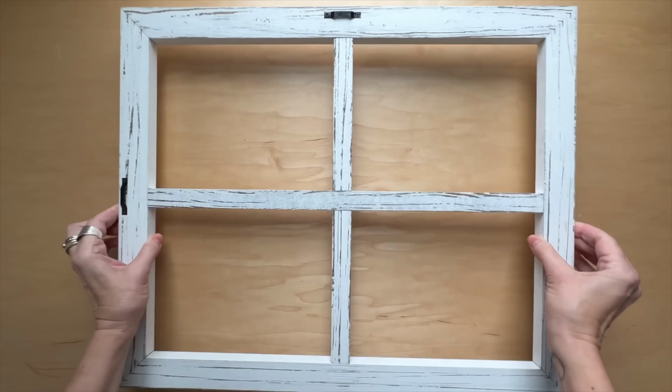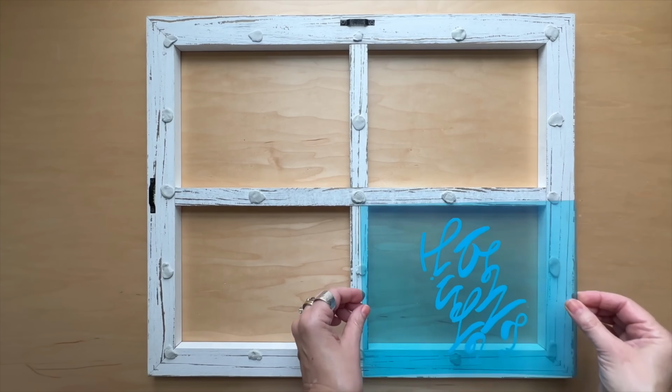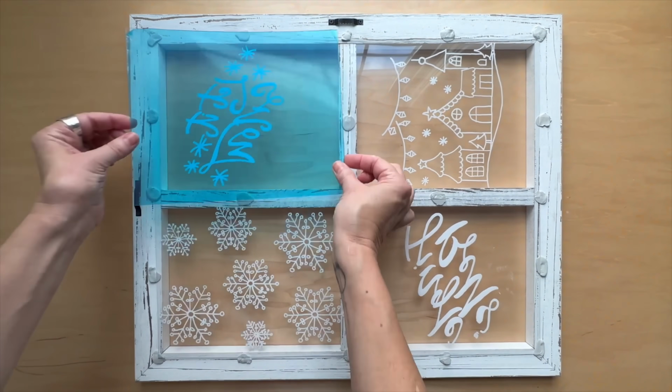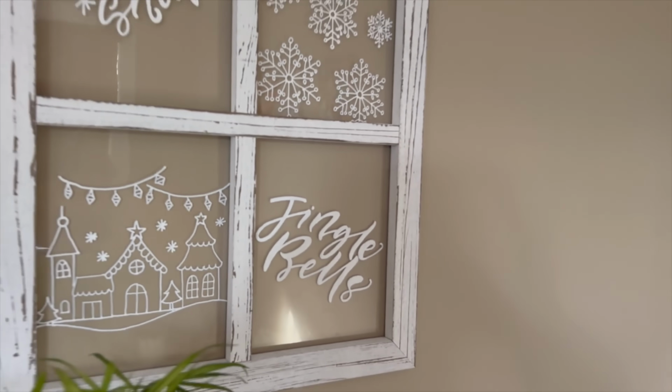For easy removal, we like to use museum putty, which will keep the panes sturdily attached but can be taken off when needed. Now hang your frame and send some winter cheer.